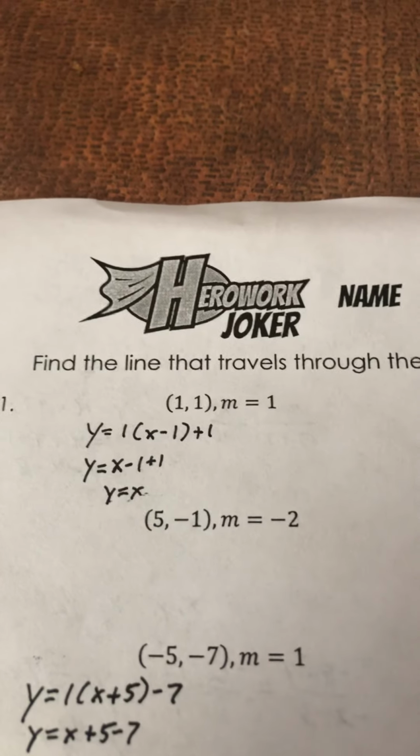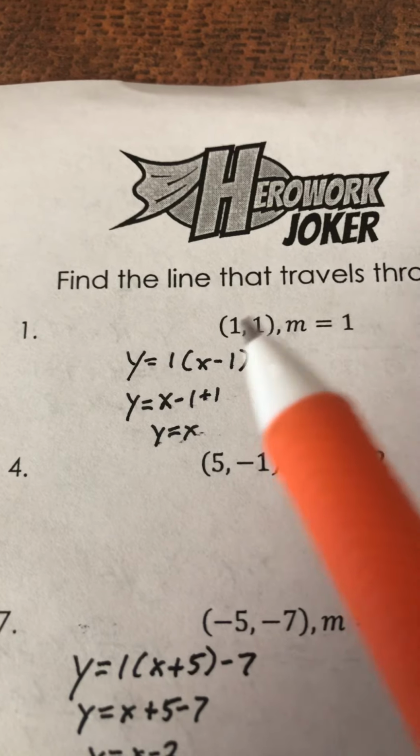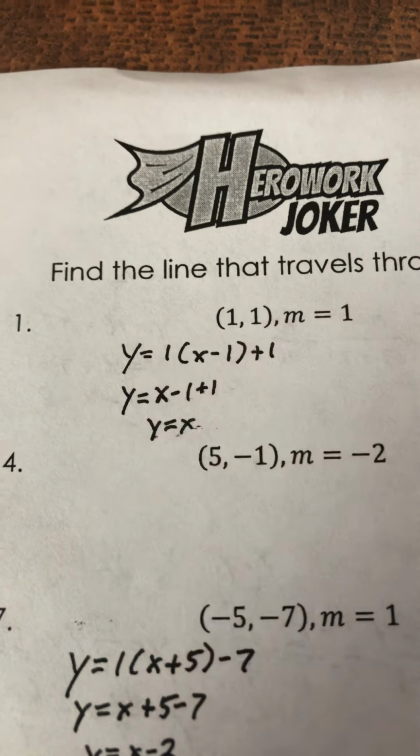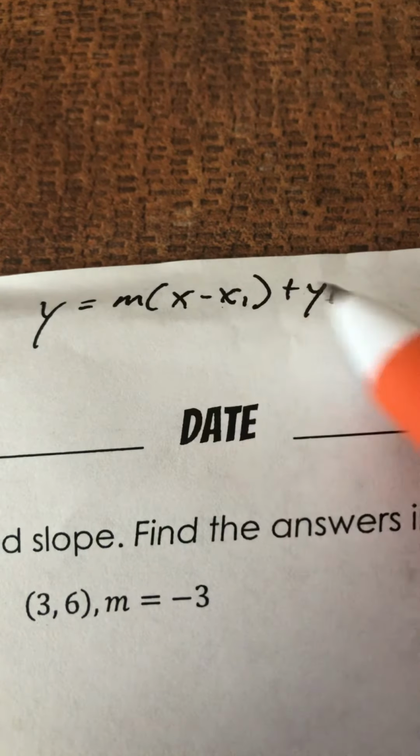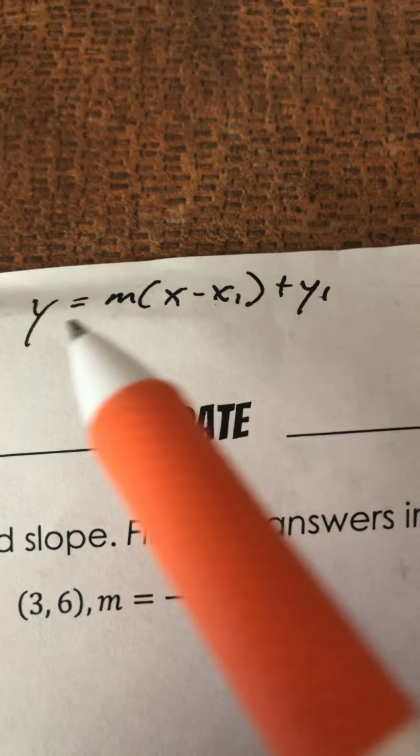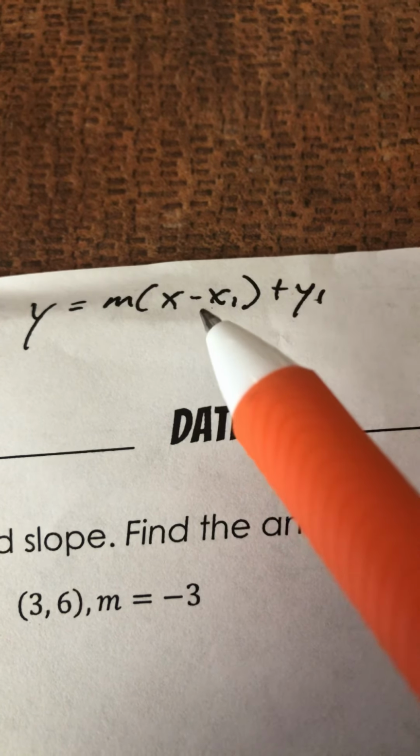Point slope is what we're working on today, and I want to just take a look at the odd ones. Taking a look at number one, you've got to look at this formula. Write this formula down and use it every time.